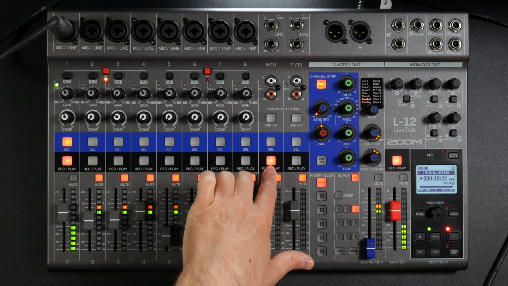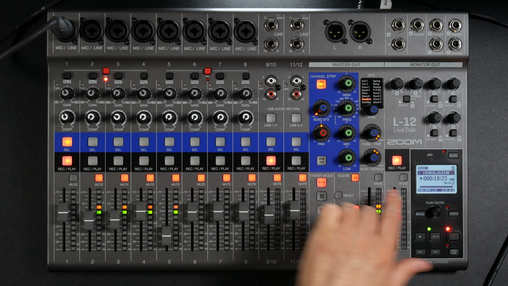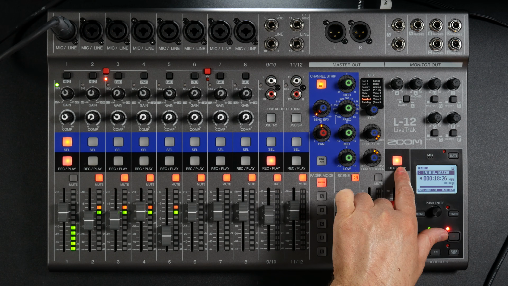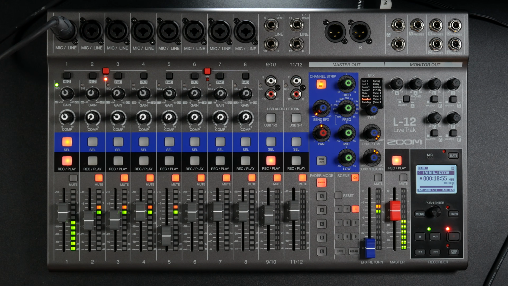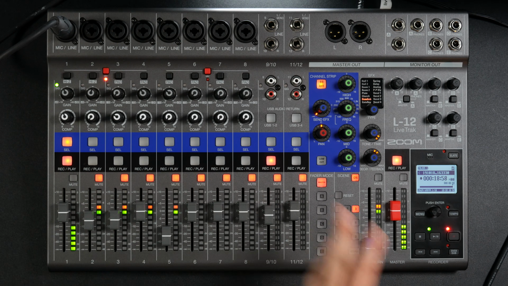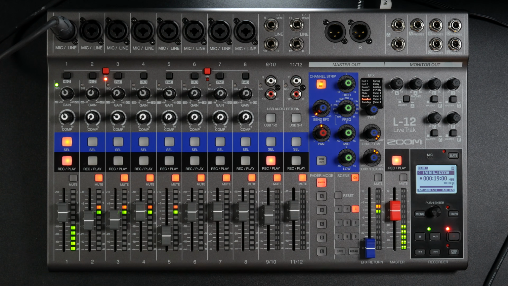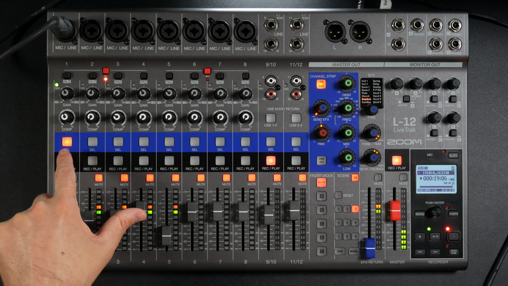Over here on track 9 and 10, I'm recording as well. And right here on the master fader, I'm actually recording. So in the future, when I take the SD card out of the L-12 and put it into my computer, I'm going to have track 1 in its own WAV file. I'm going to have track 9 and 10 in its own WAV file, and I'm going to have the master track in its own WAV file. And you can do that with all the tracks that you have armed. You can have all 12 tracks and the master track being recorded, or you could just record the master track. It's up to you what tracks you want to record. You just need to arm it with the arm button here.